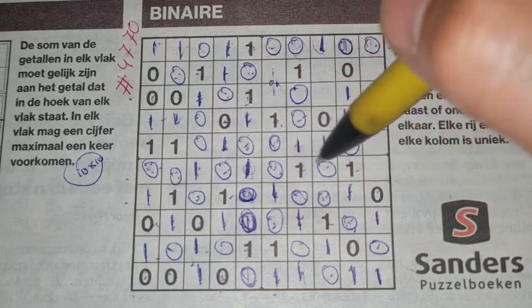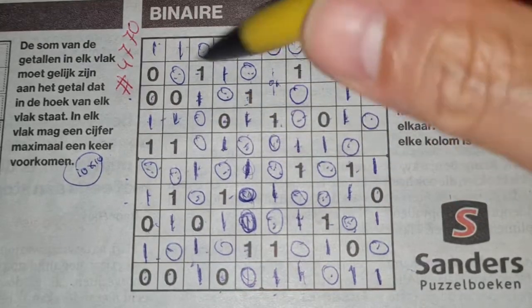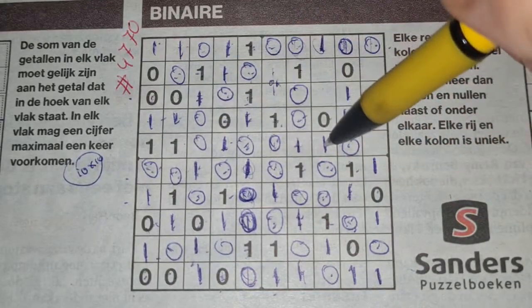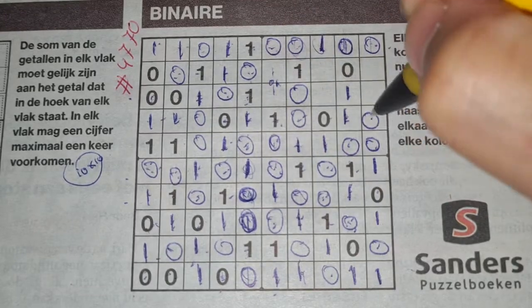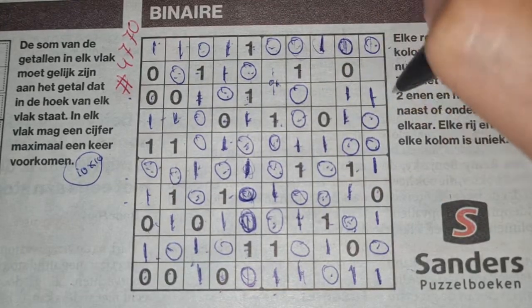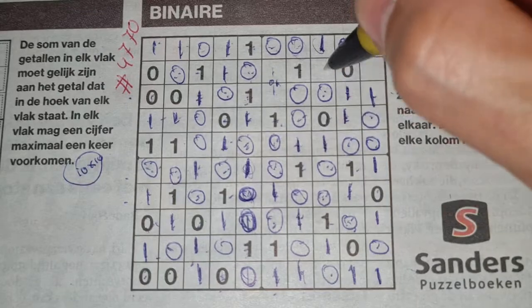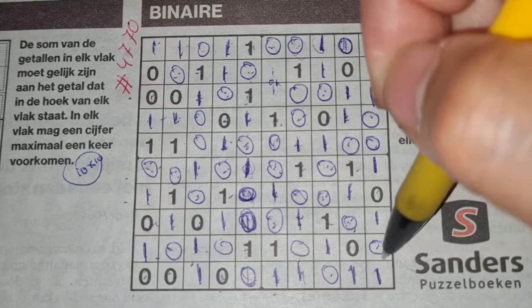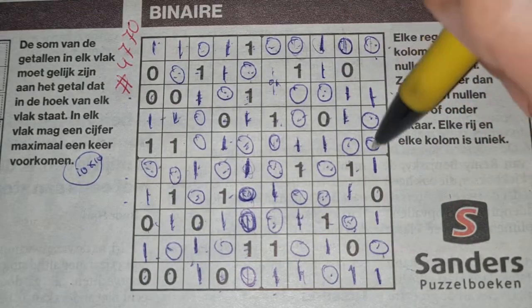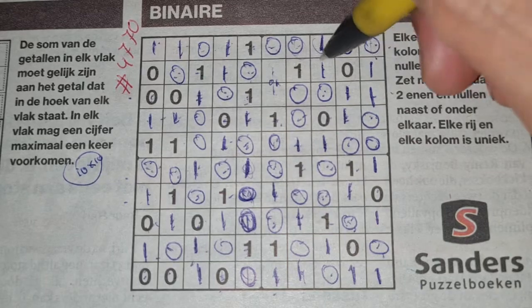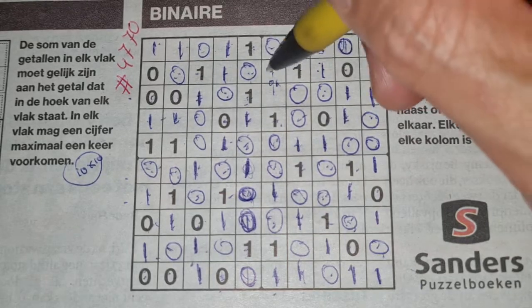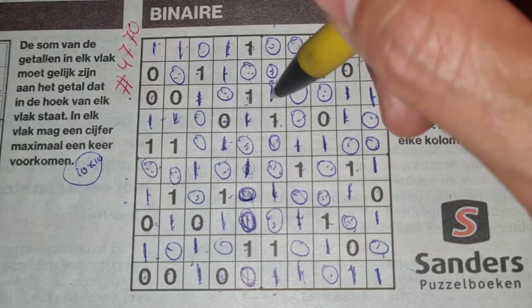1, 2, 3, 4, 5 O's, so the rest are ones. 1, 2, 3, 4, 5 ones, so the rest are O's. Double O, here one, there one. Double one, here no, there no. 1, 2, 3, 4, 5 O's, so the rest are ones. Double one, here no, there no. Double O, here one, there one.